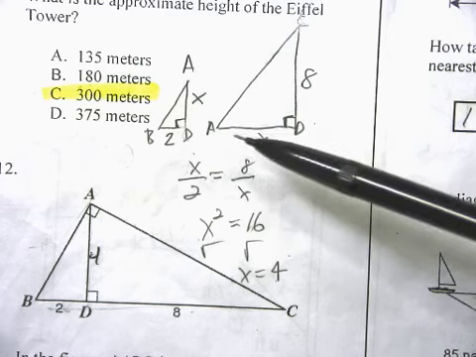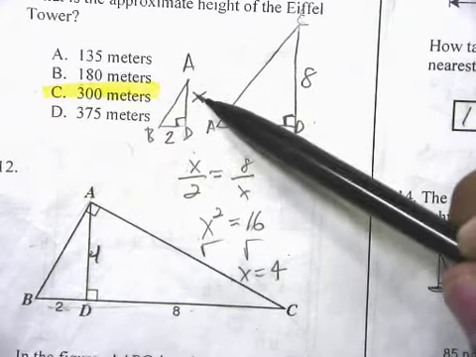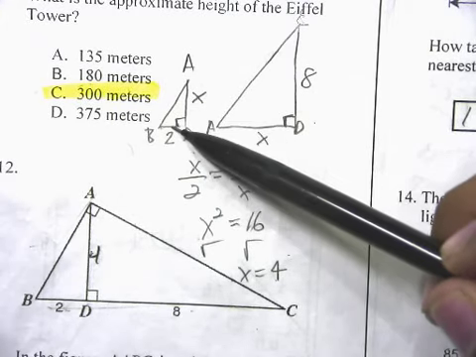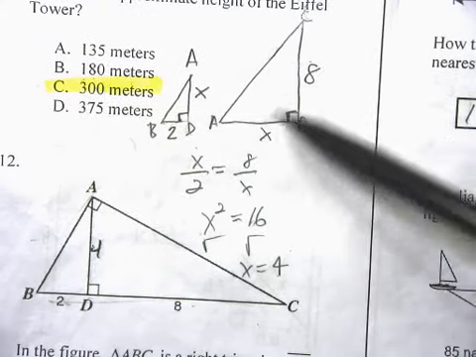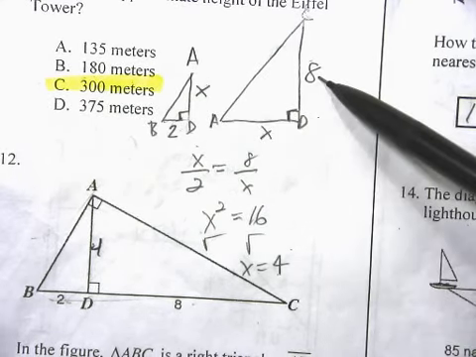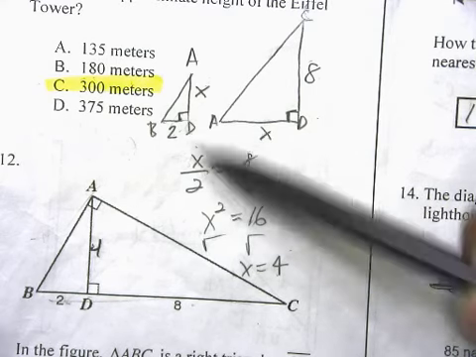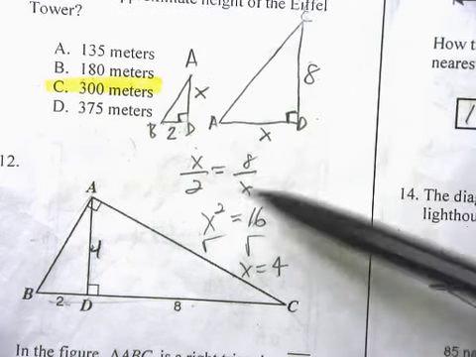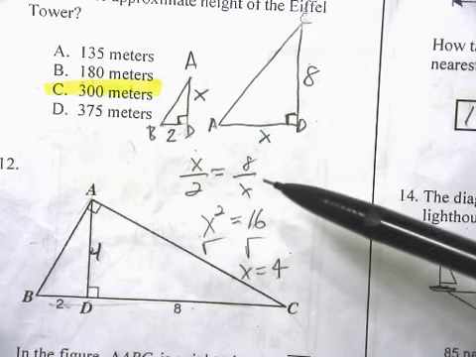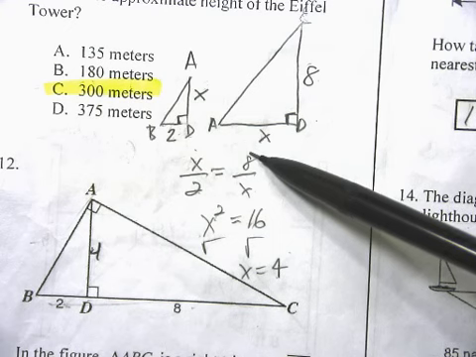I know that this is 2. I know that this is 8, right? And they don't tell me what this side here is, and they don't tell me what this side here is either, okay? But I can make a proportion out of this. So if I say this side over this side, x over 2, well, that's going to be equal to 8 over x, right? Because what matches the x? The 8. What matches the 2? The x. So x over 2 is equal to 8 over x.